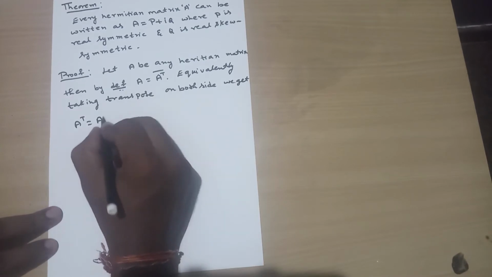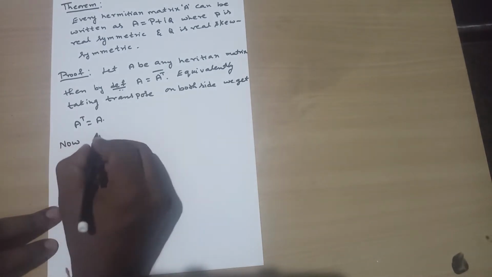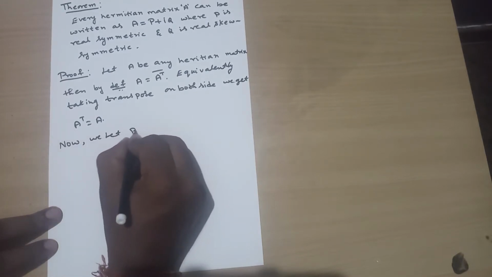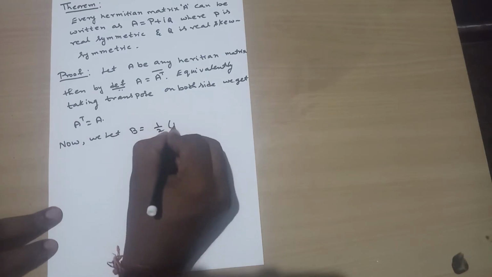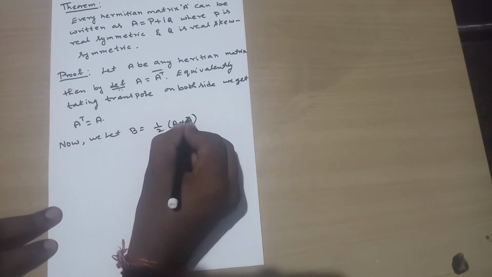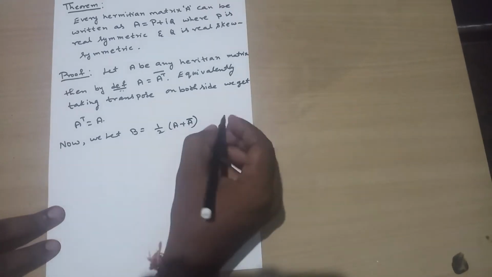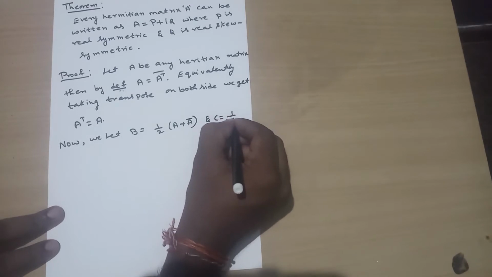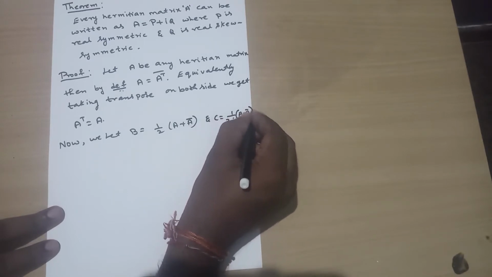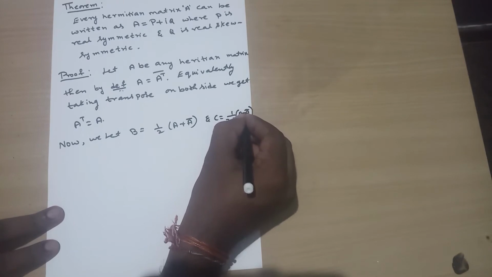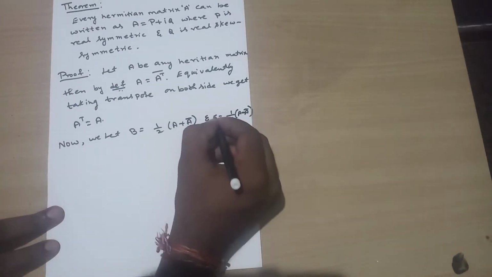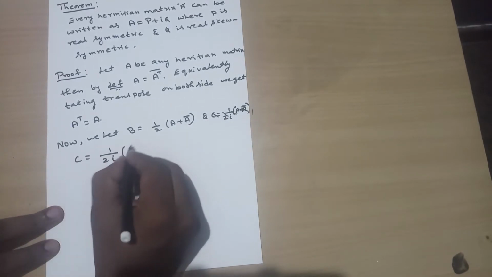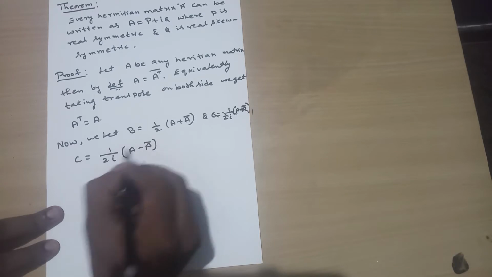Okay, so now we let B equals 1 by 2 times of A plus A conjugate, and C equals 1 by 2i into A minus A conjugate.